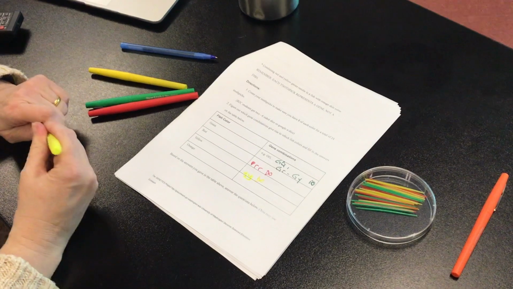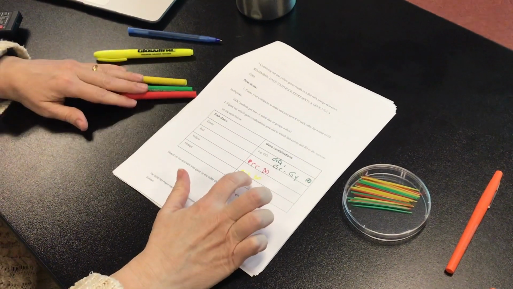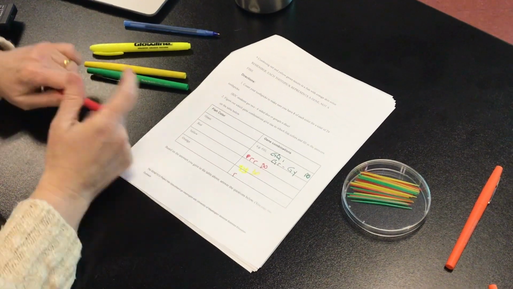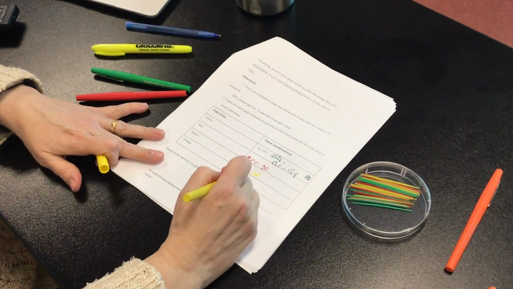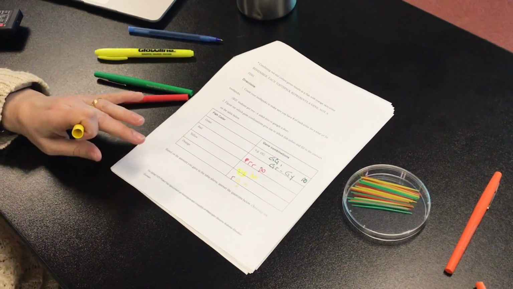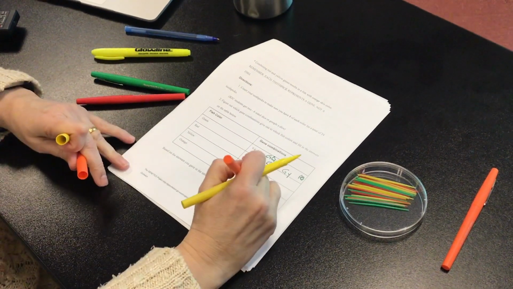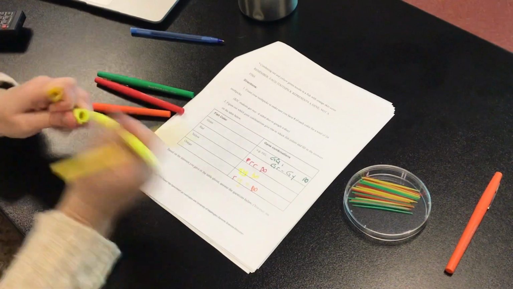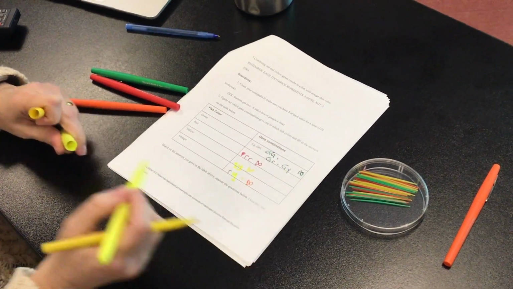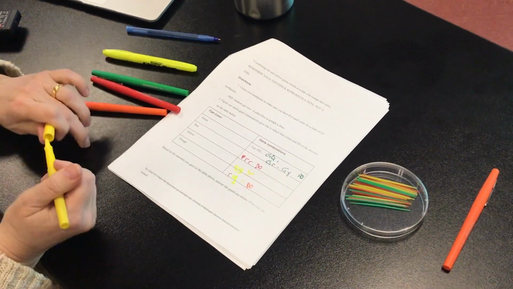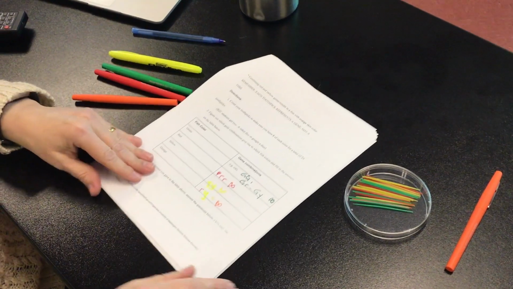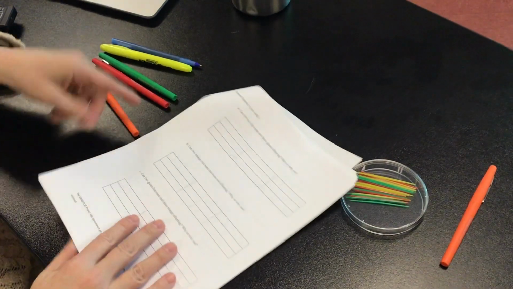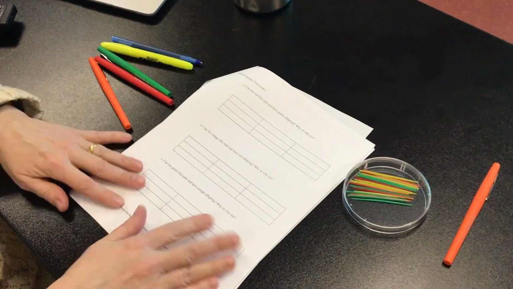And then orange fish, we have red and yellow are codominant. So just like in paint, red and yellow is going to give me an orange fish, okay? So red and yellow give me an orange fish, okay? So that's where we're going to start. And then you're going to work on your Punnett squares, all right?